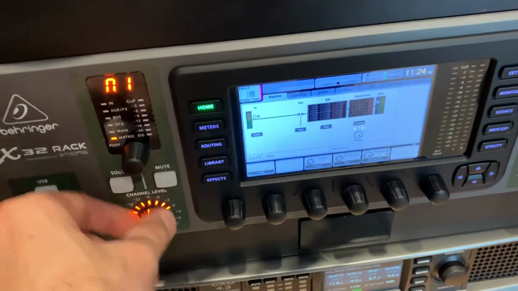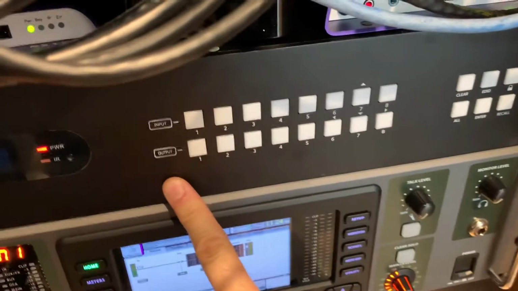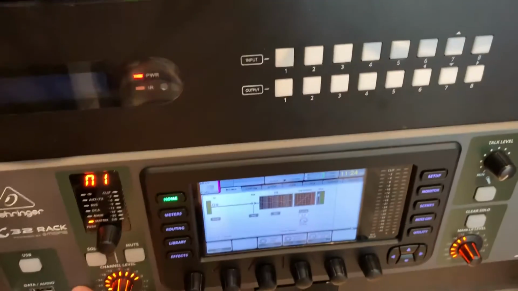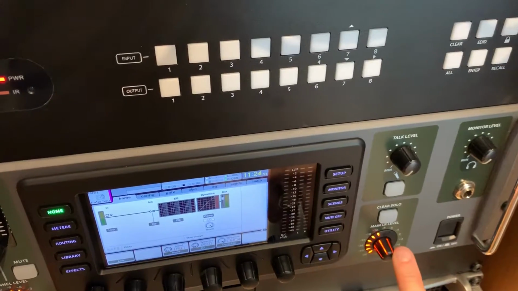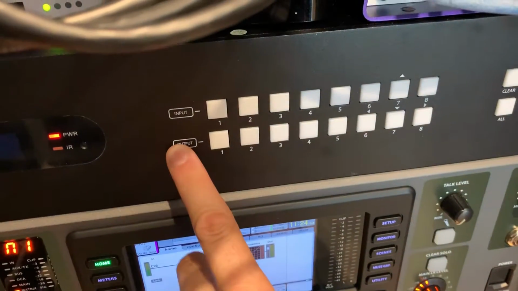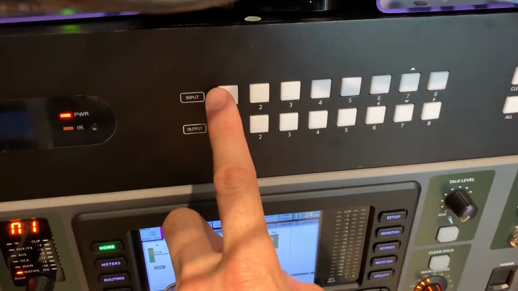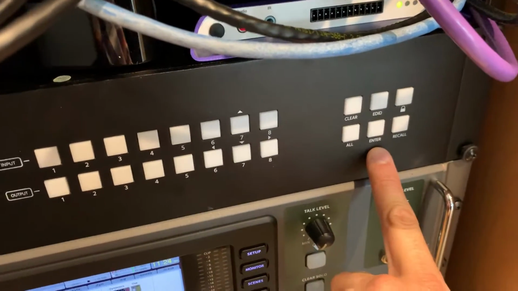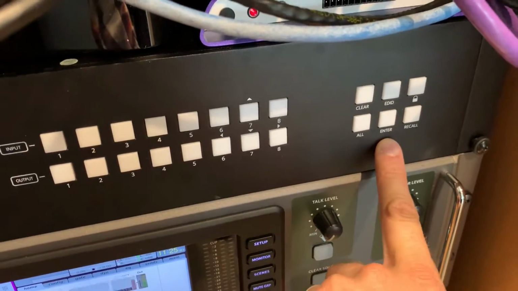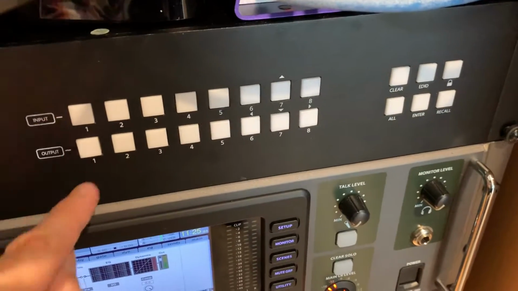So just for quick review, you probably won't have to mess with this at all, aside from this master volume for the room. But again, you push the input button, then you push the output button, and then you push enter to change which video input goes to which TV.